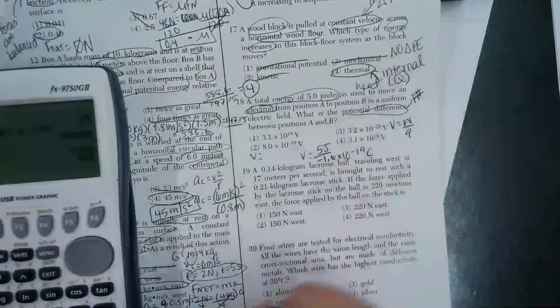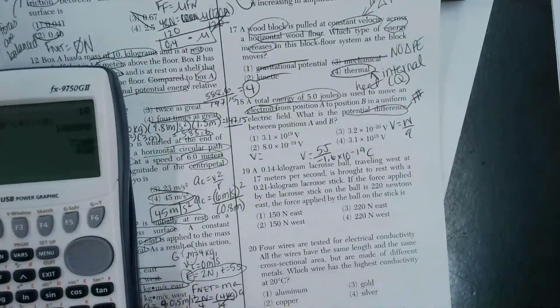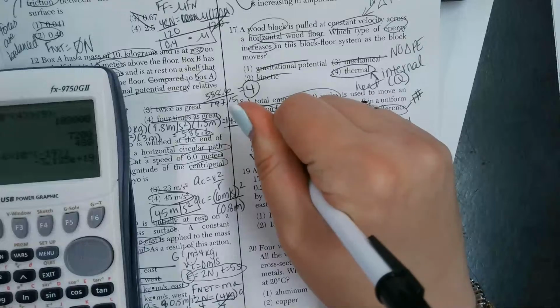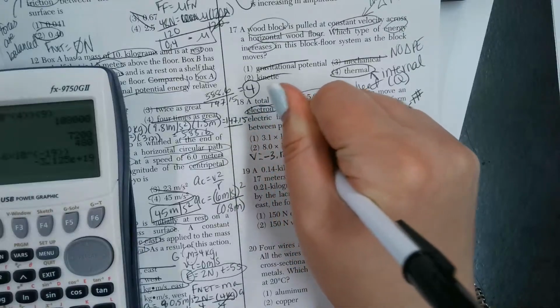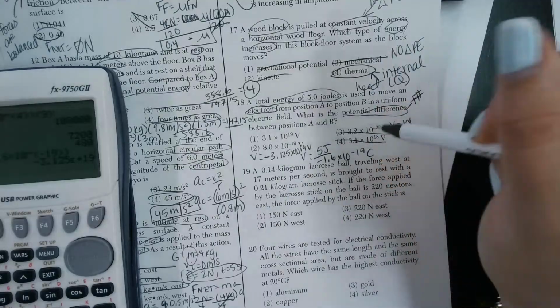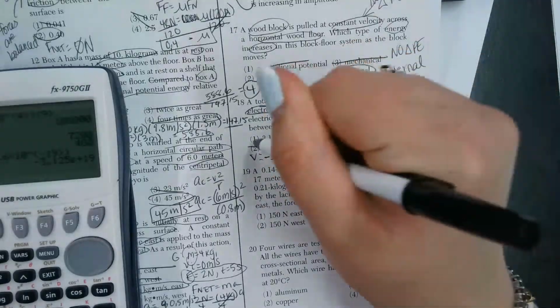So again, the solution that we're going to get is going to have a negative sign, but we know we are going to drop the negative sign at the end because potential difference is a scalar quantity. Negative 3.125 times 10 to the positive 19 volts. So we will choose the positive version. That's no good. That's no good. That's no good. There you go.